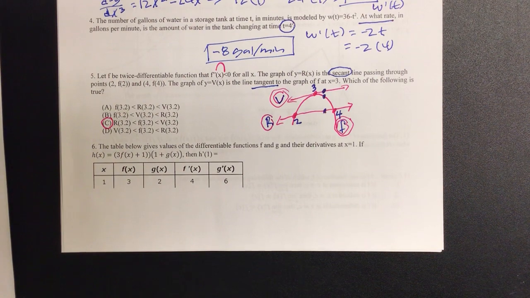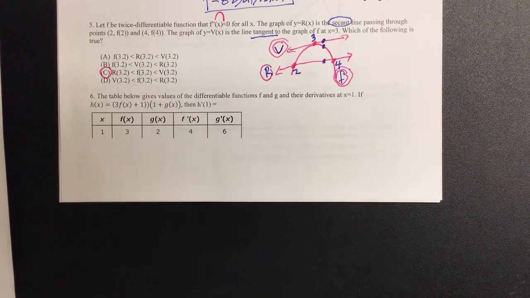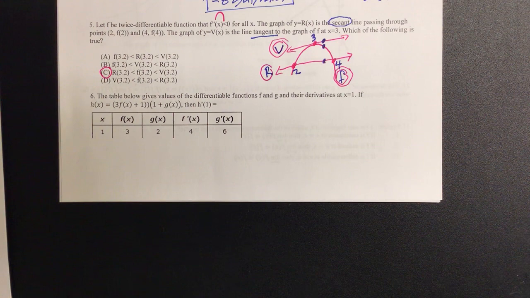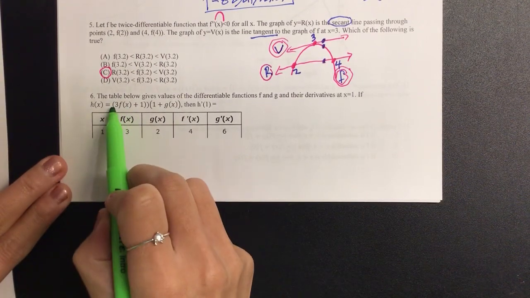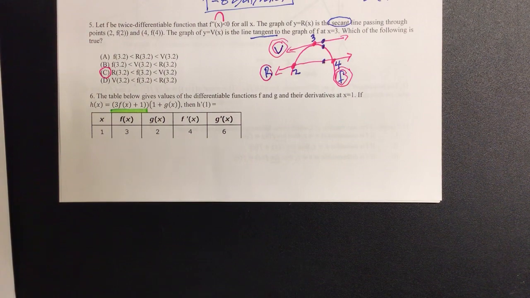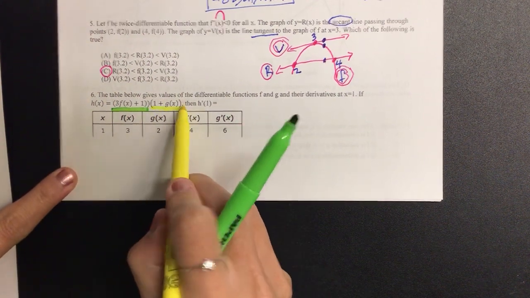All right, number 6. Let's see, Tate, let's read. So we're using what rule when I have a chunk multiplied by another chunk? We have the product rule.